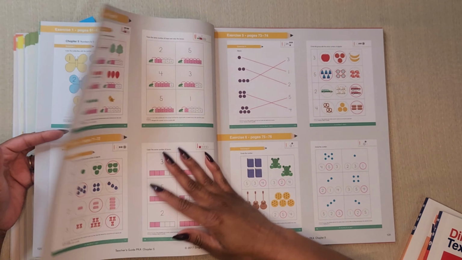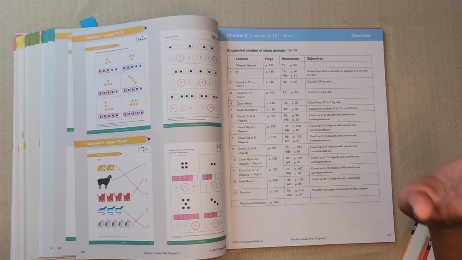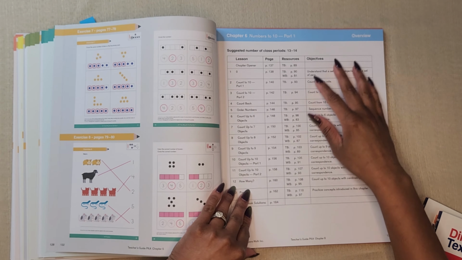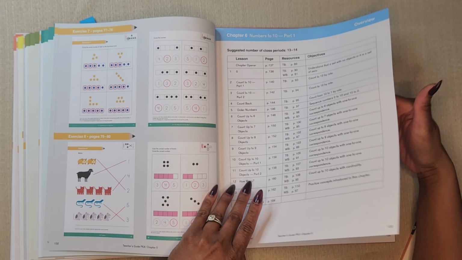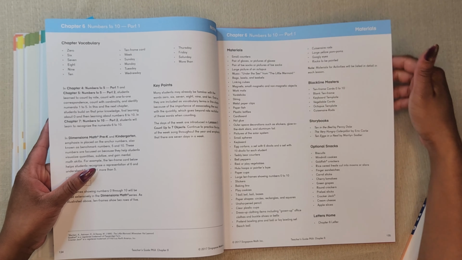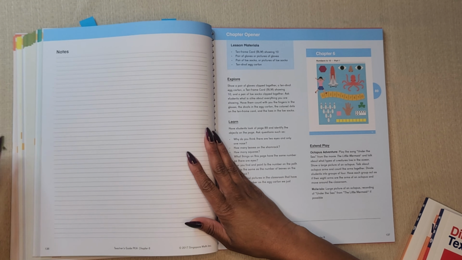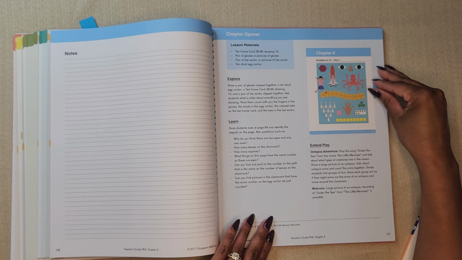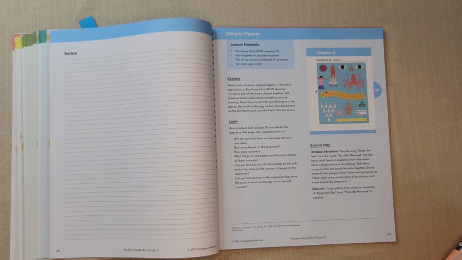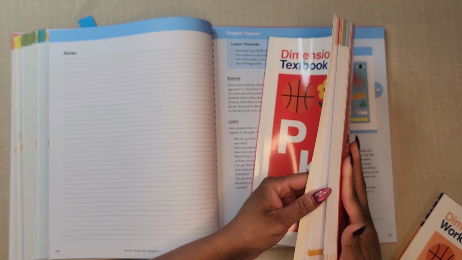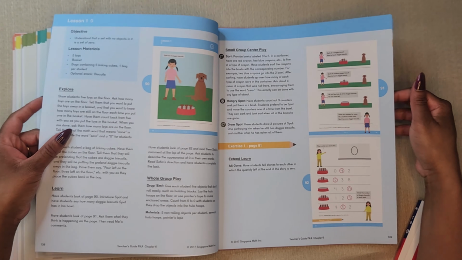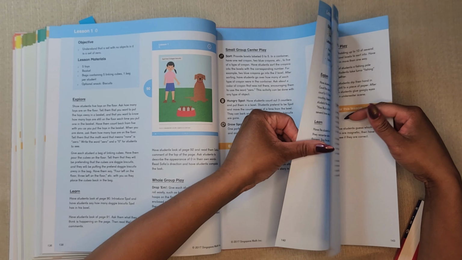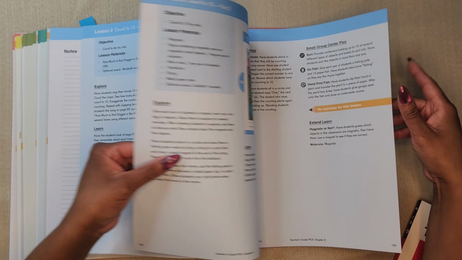All right, and now we're into the workbooks and chapter 6 overview. Chapter 6 is going to be introducing the students to numbers to 10. This is one that is actually free on the website if you wanted to look at what some of the samples are. They offer this sample. Lesson 1, starting with number 0.